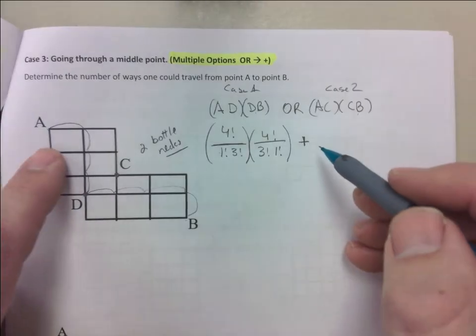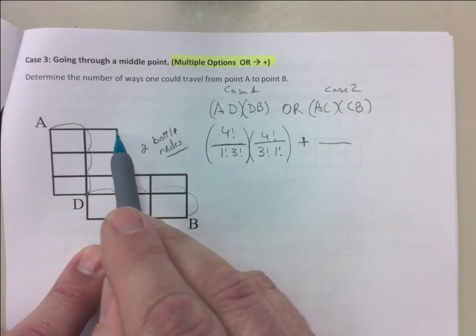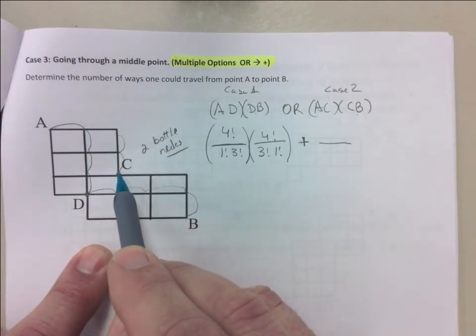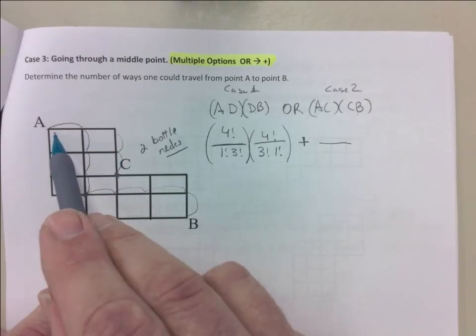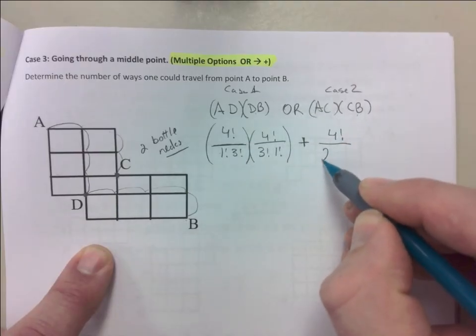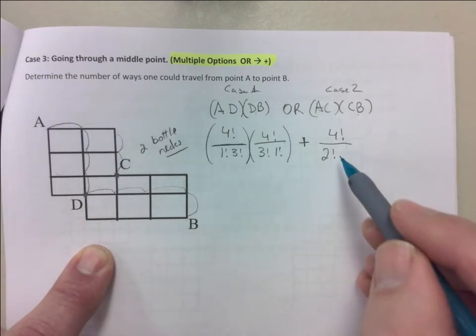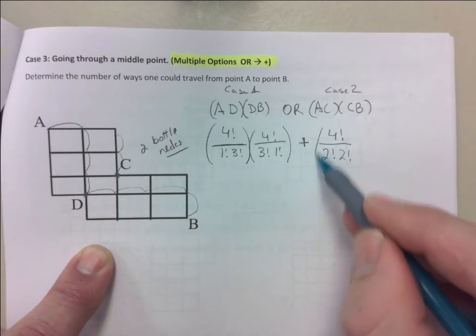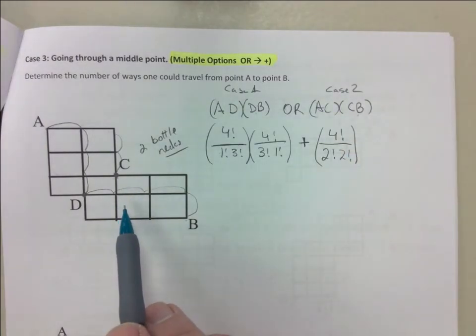So now from A to C, how many ways? 1, 2, 3, 4. If you consider AC, it's a box like this. There's 4 ways to get there. And it's 2 factorial sideways, 2 factorial because of the north-south travel.